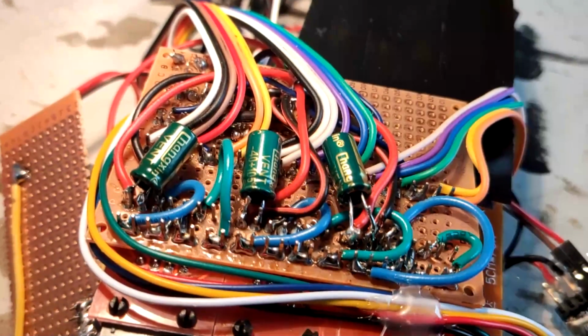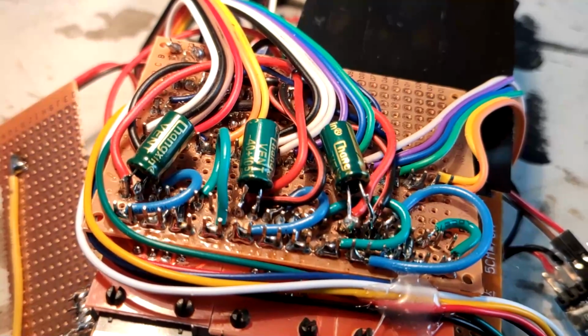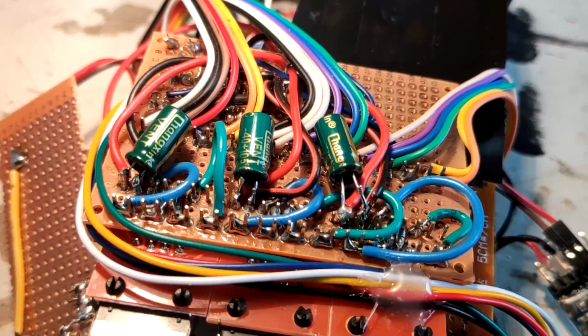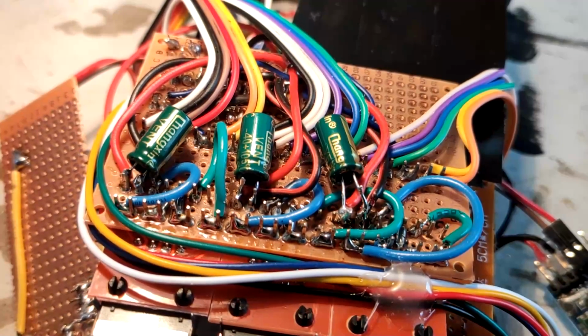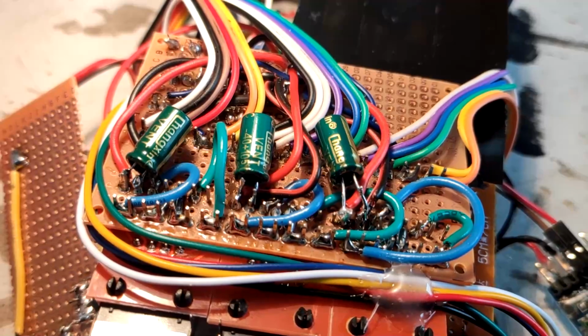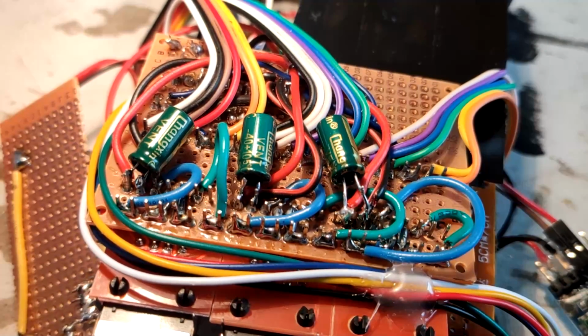I soldered 100 microfarad electrolytic capacitors because it is recommended by the manufacturer to protect the drivers. These capacitors are mounted between the V-mode and the ground of the drivers, as close as possible, and beware of the polarity.